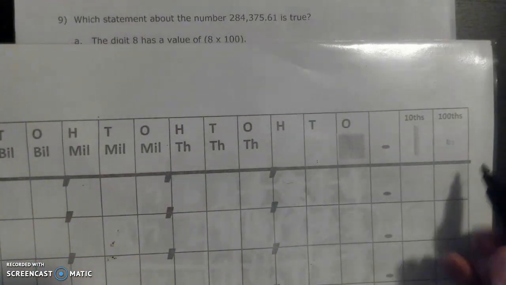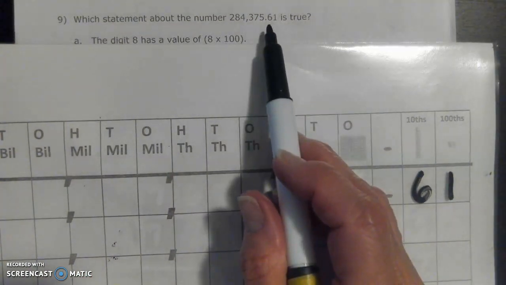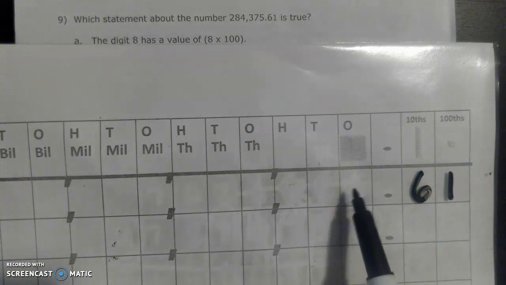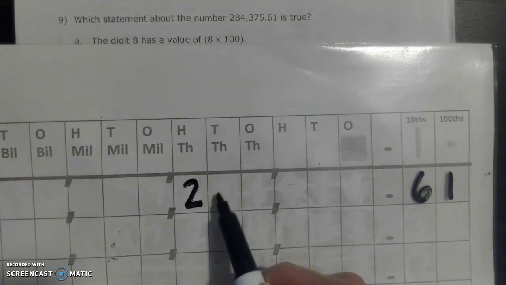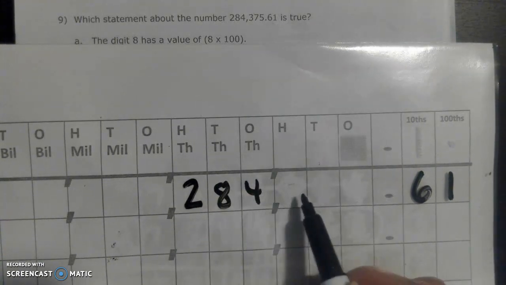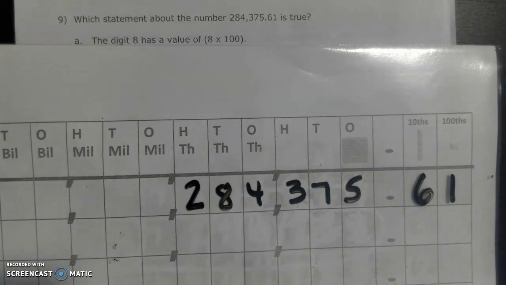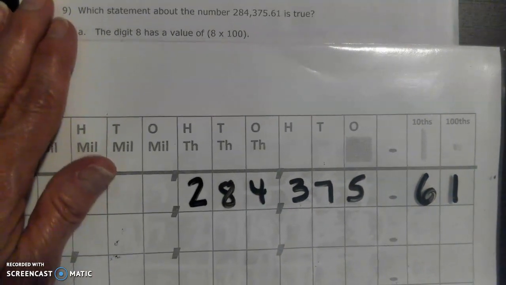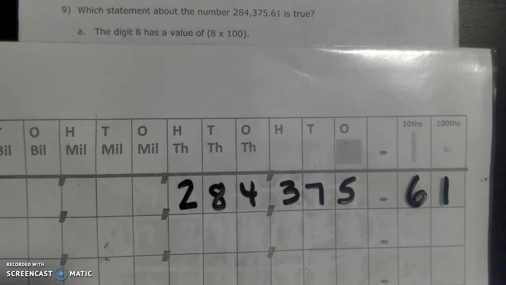So I like to start with my decimal number first, putting that to the right of the decimal as it is here, and then counting 6 digits back, 1, 2, 3, 4, 5, 6, to write the other portion of the number, I should say. And once I've got this number written on my place value chart, I can go through the different parts of it and see which is true and which is false.